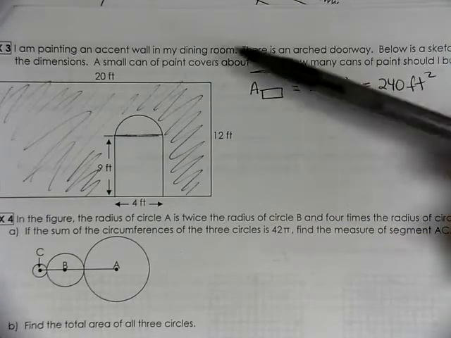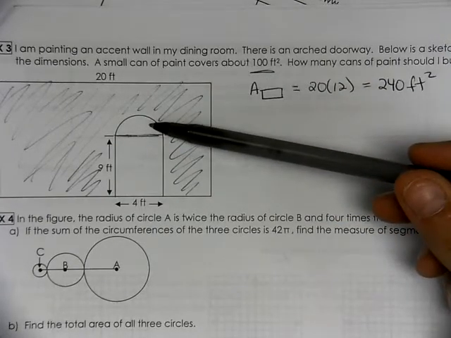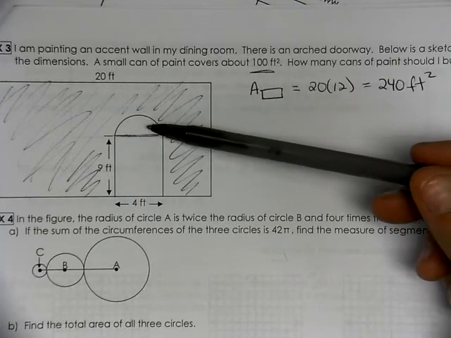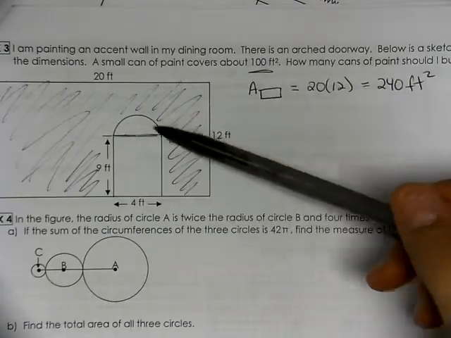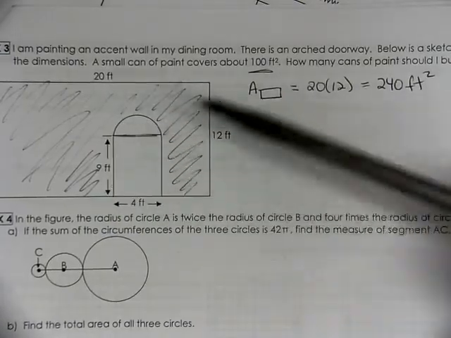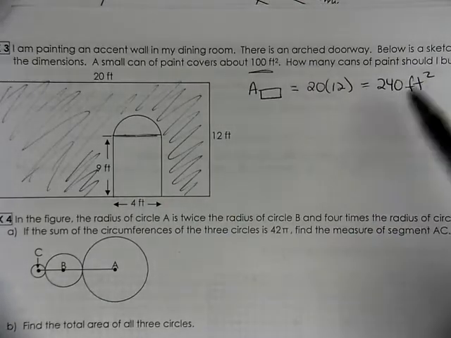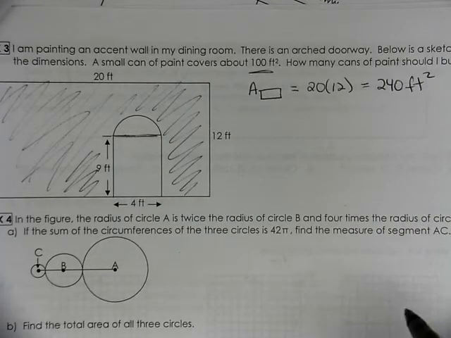We just did it. Do you know how to find area of half a circle? I could take the regular area and just cut it in half. So we're going to find the area of the doorway and then subtract it out of our 240. Does that make sense? Because you're going to do this a lot in your homework. So find the area of the big thing, find the area of the little things, and subtract.